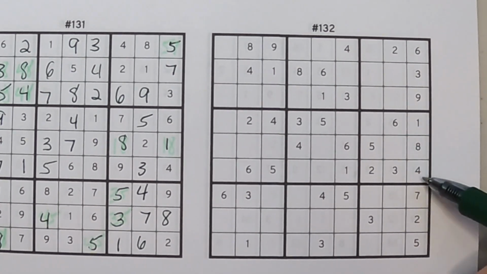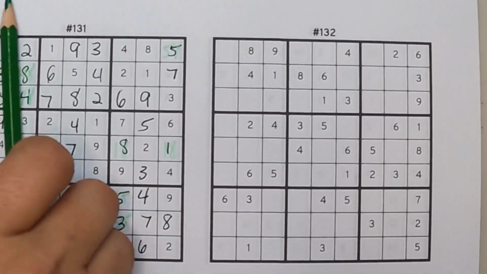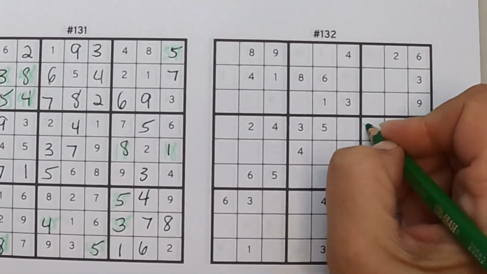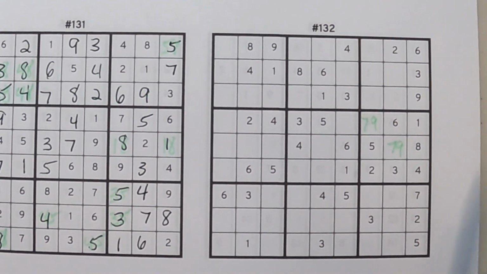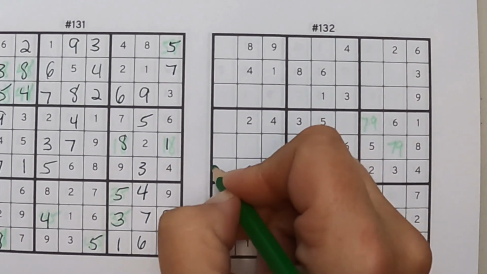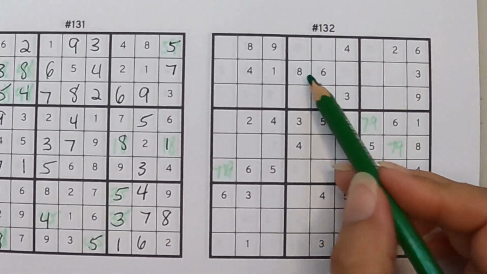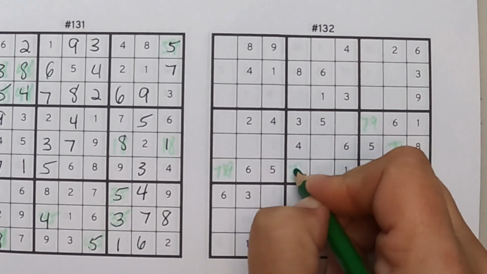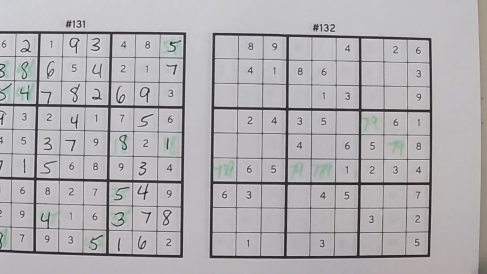If we start with this box, we're missing 7 and 9, and I don't see any help, so 7, 9. If we look at this row, we're missing 7, 8, and 9. No help here, 7, 8, 9. We've got an 8 here, so 7, 9. No help here, 7, 8, 9.